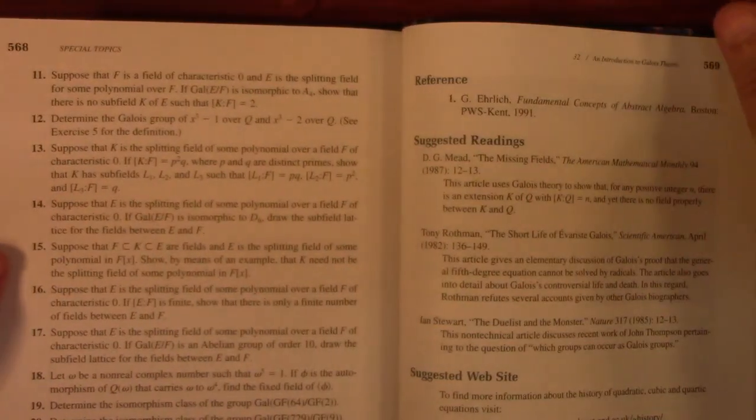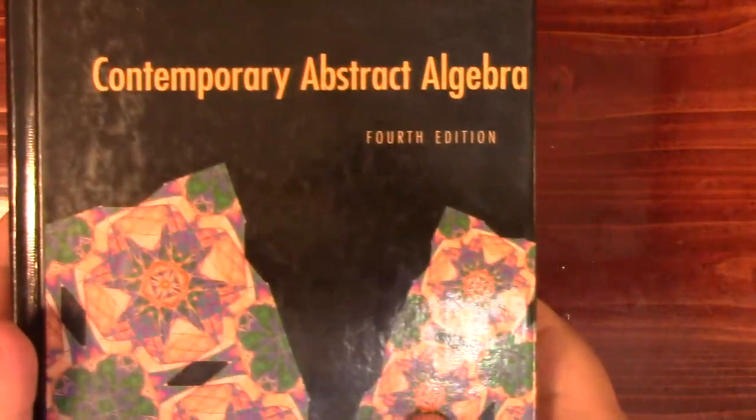It's possible to teach to undergraduate math majors. This is Contemporary Abstract Algebra, 4th edition. But to do Galois theory properly, it's probably a semester course. I teach it improperly in about a third of a semester in Abstract Algebra 2. If you want to see details, you can go look at my course.